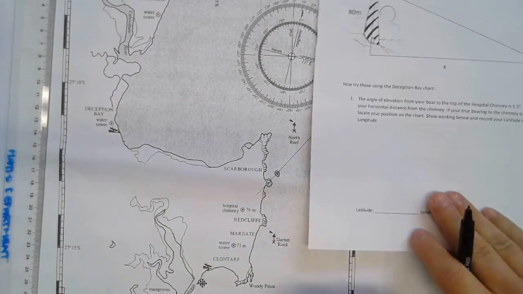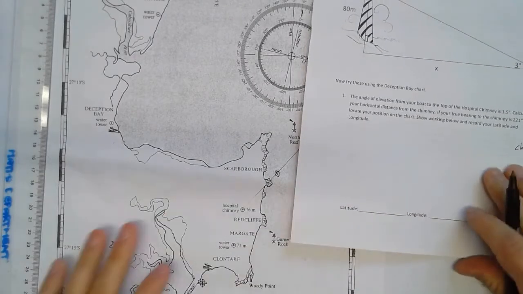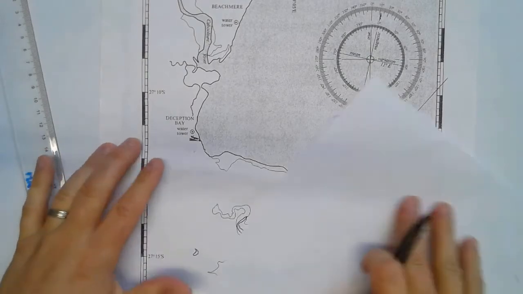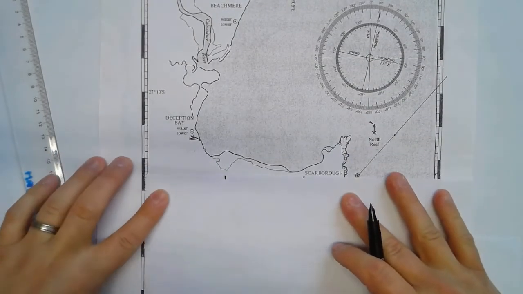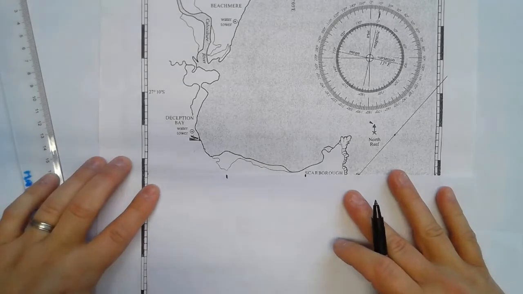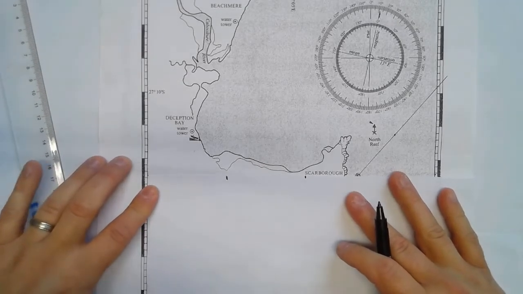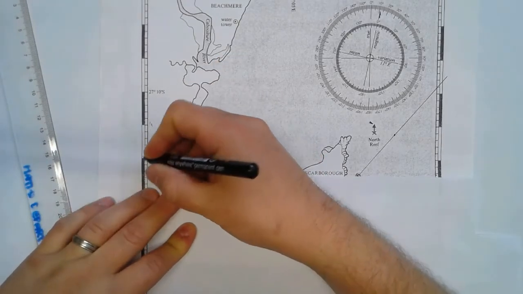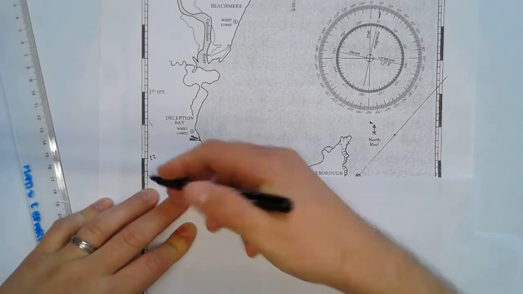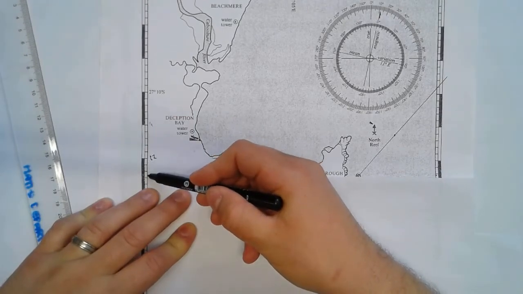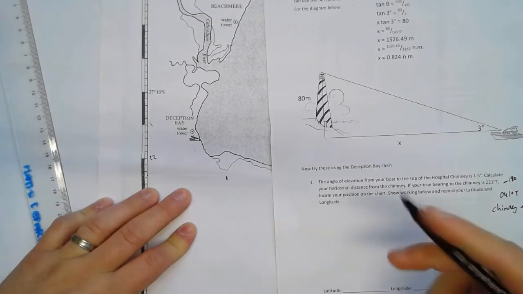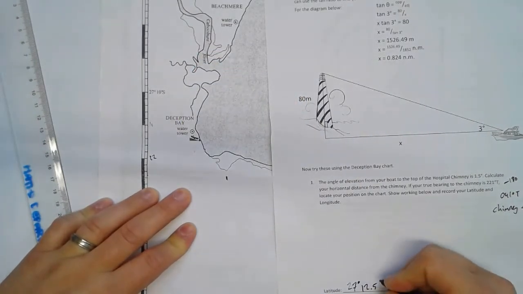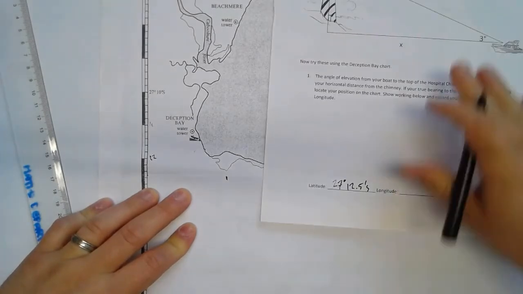The question asked to finish it off was your latitude and your longitude. So again, grab our piece of paper and line up so you're nice and parallel on the side, through our point. So we've got 27 degrees, 12.5 minutes south.